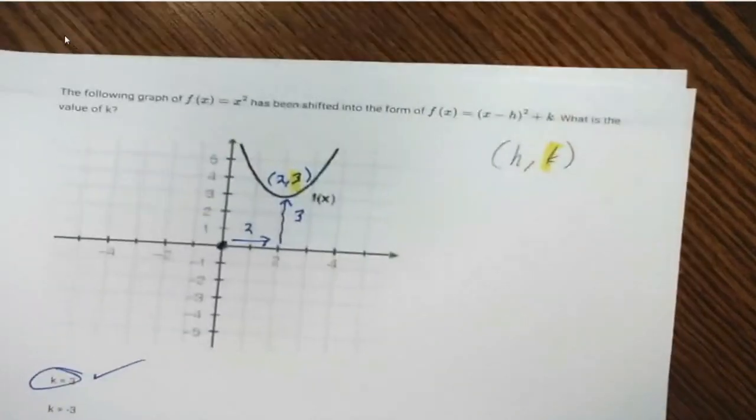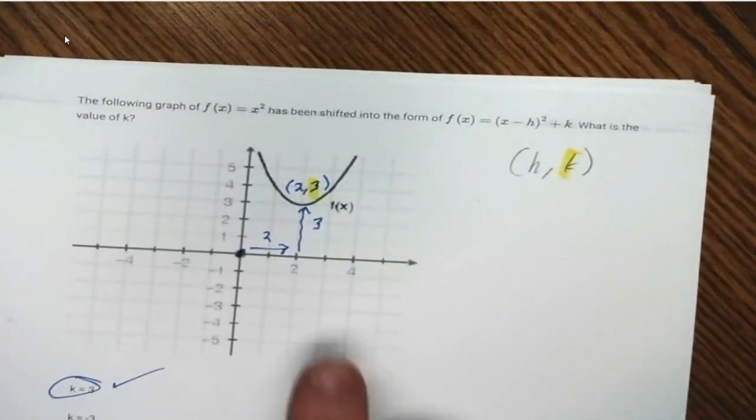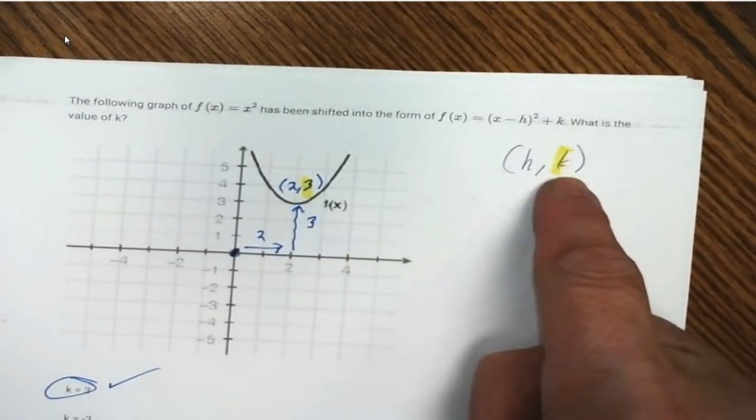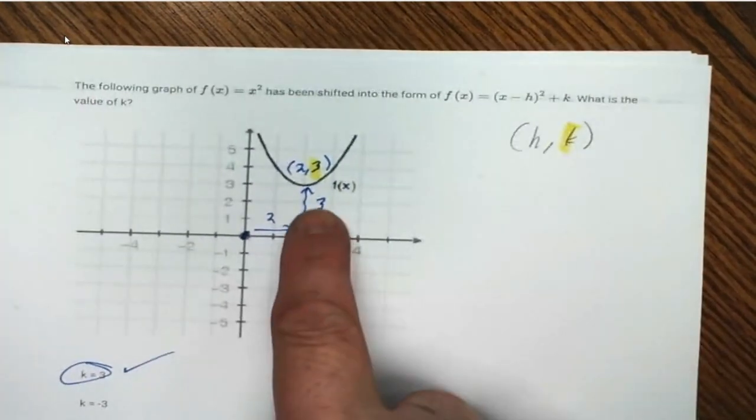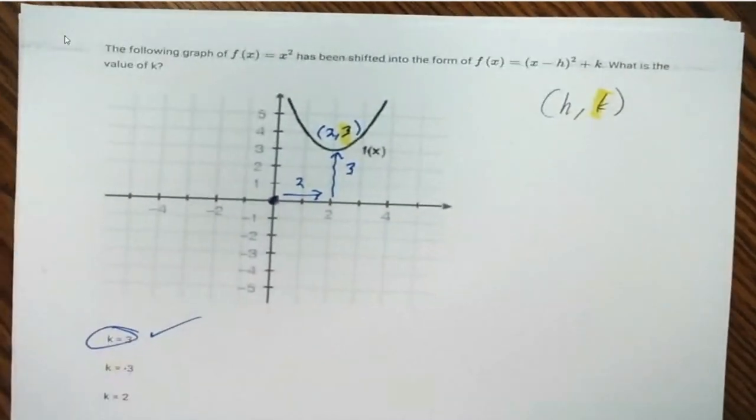They made that one too easy on us. All we have to do is look at the vertex. We know the k is the y. So since the y is 3, k is 3.